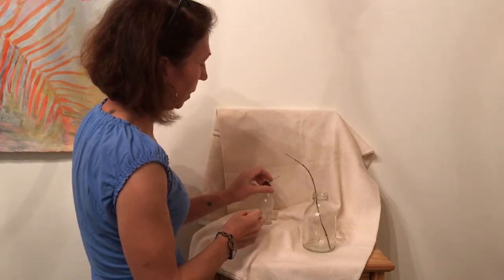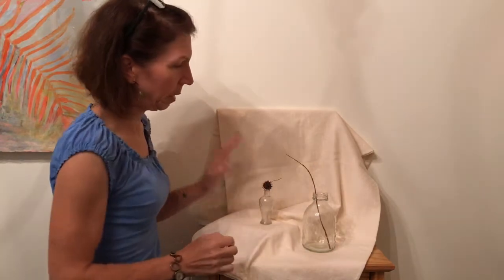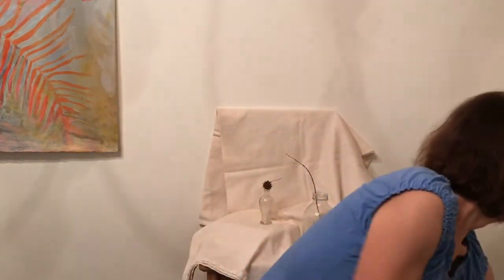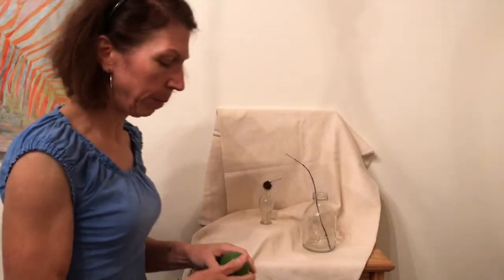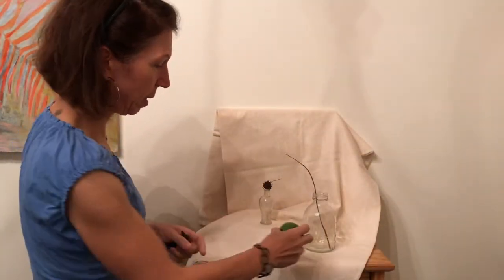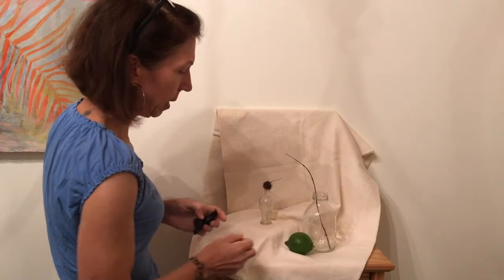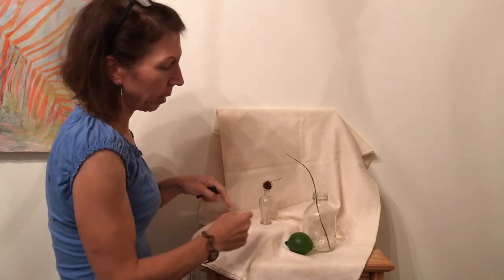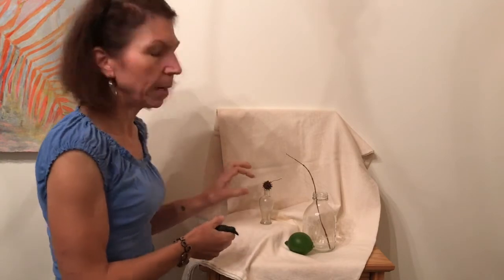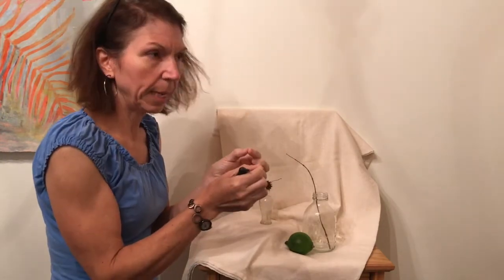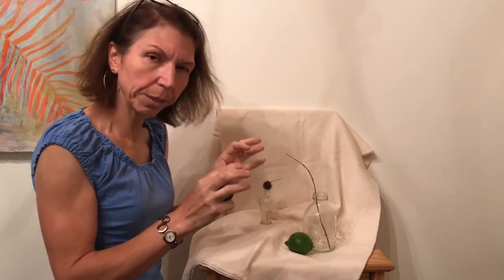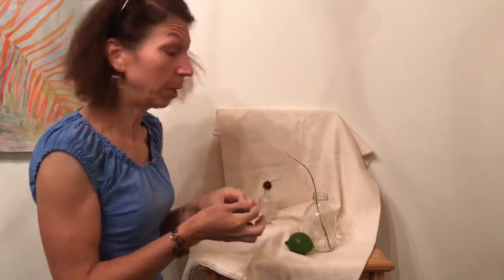I found this little seed pod, that in there, and then from my lemon tree, this was on the ground, an unripe lemon. So these are 3 organic objects, which means that they're not going to be perfectly symmetrical or perfectly made. They're going to have little quirks to them because they're natural objects.